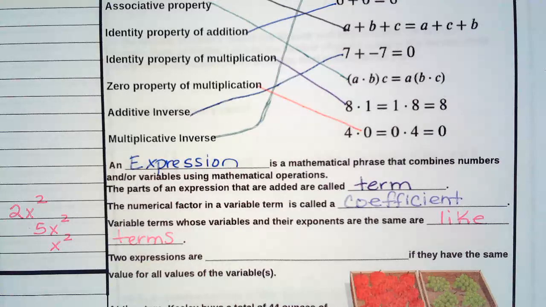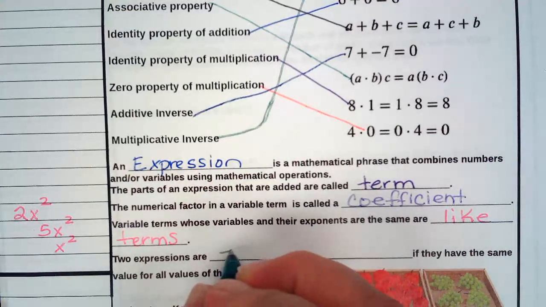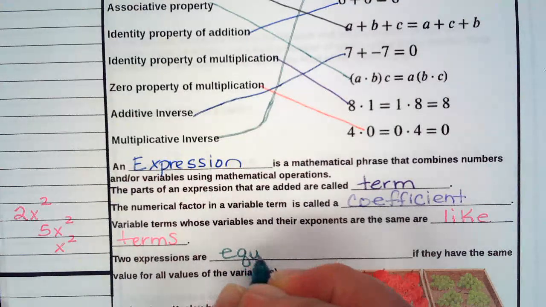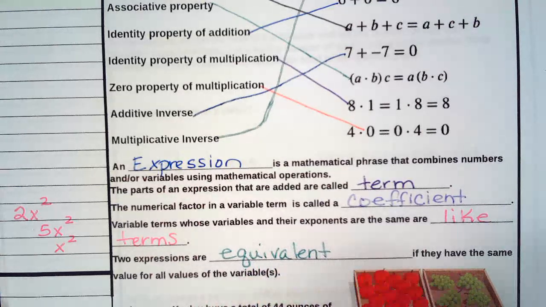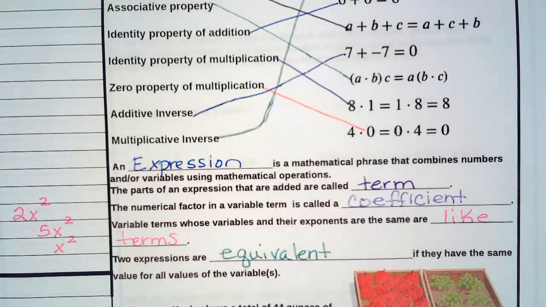Expressions are what if they have the same value for all values of the variables? They are called equivalent or equal. If no matter what number you put into each side, you'll still have an equal statement.